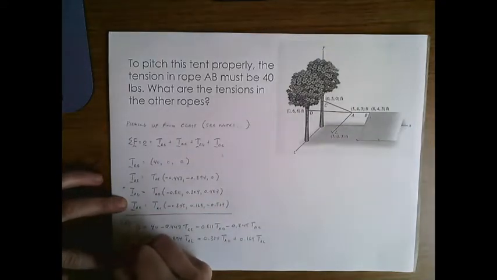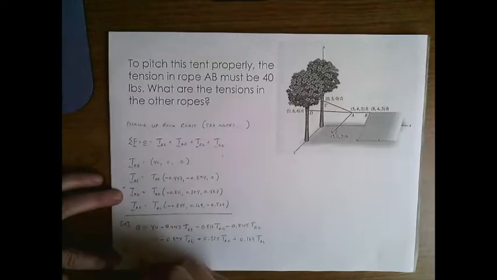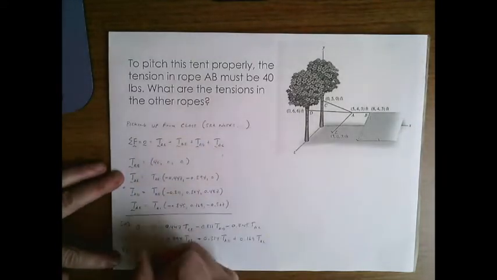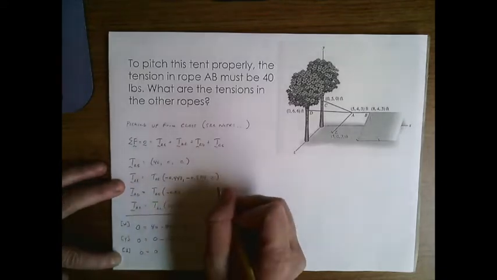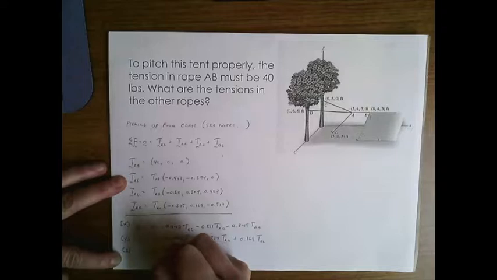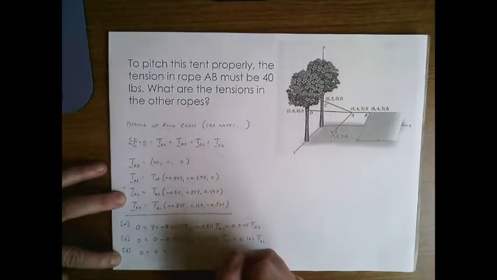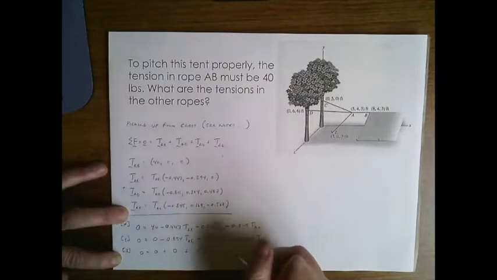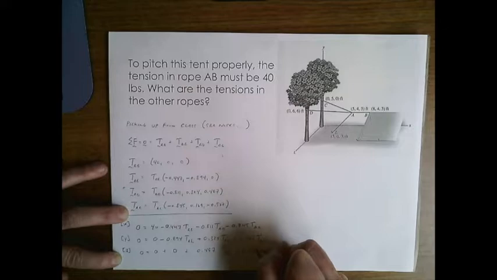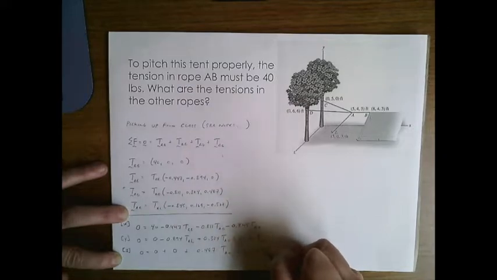And in z, my expression gives me 0 is equal to, TAE has 0 here, plus 0, plus, now I'm on this component, 0.487 TAD minus 0.507 TAC.